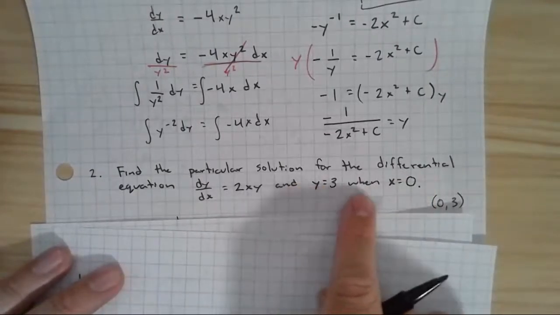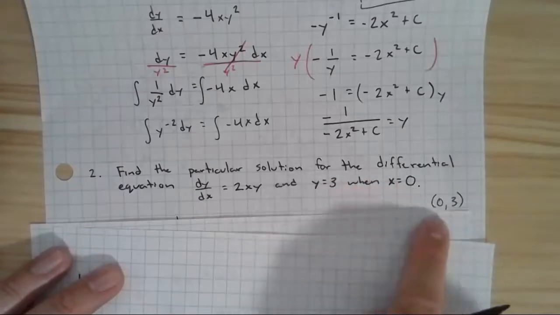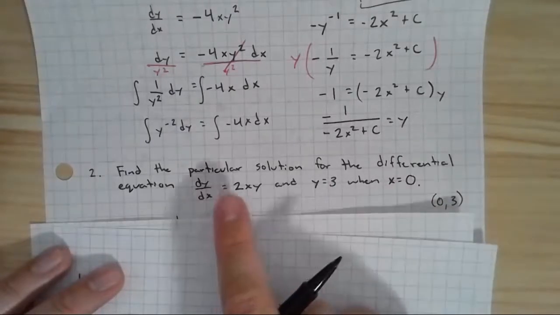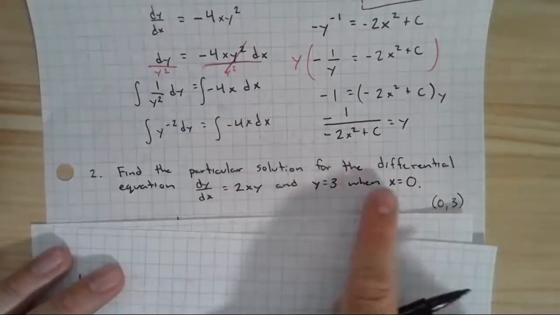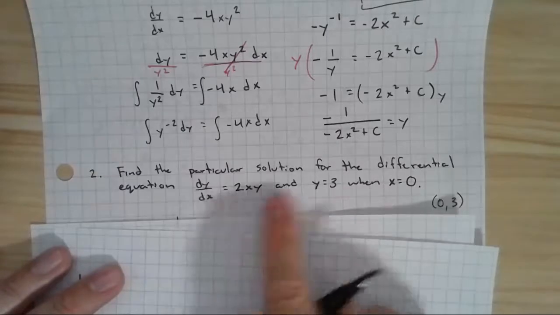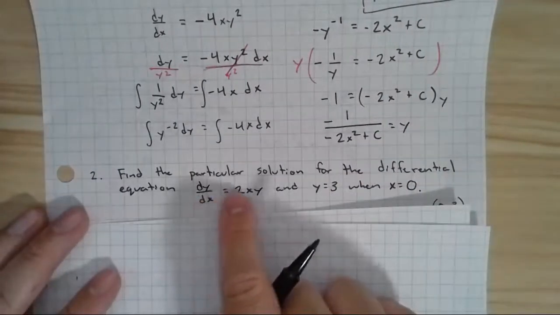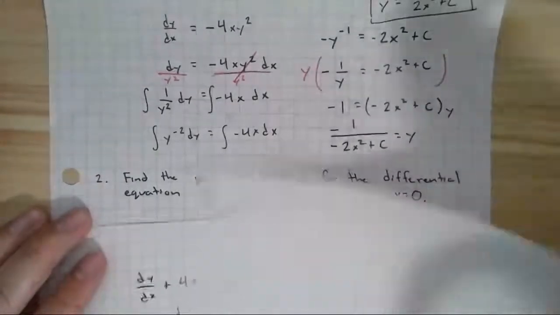Y is equal to 3 when x is equal to 0 is just another way of writing that this is a point on that equation, 0, 3. So to find the particular solution, that's why they gave us that point. So we're going to be doing the same thing, just using this point. So let's go ahead and work with dy over dx is equal to 2xy first.